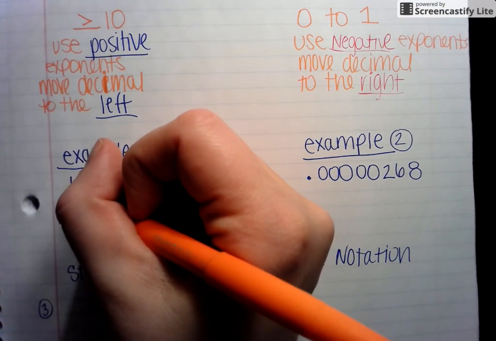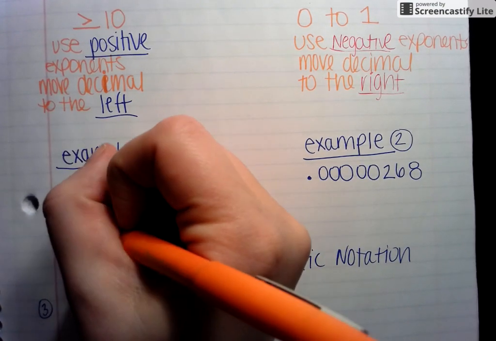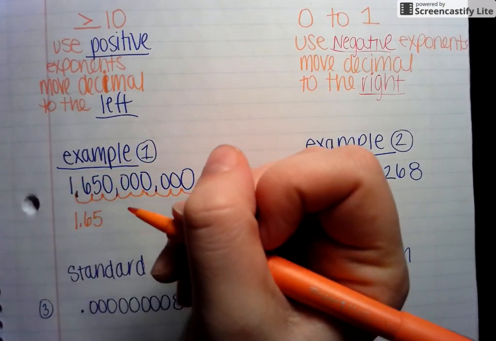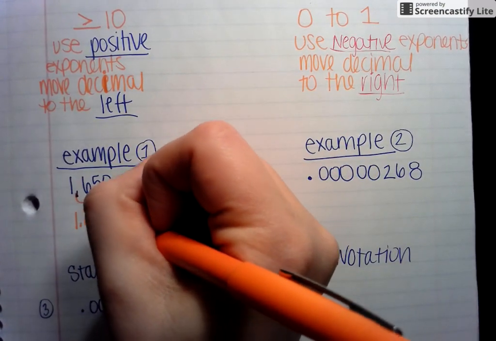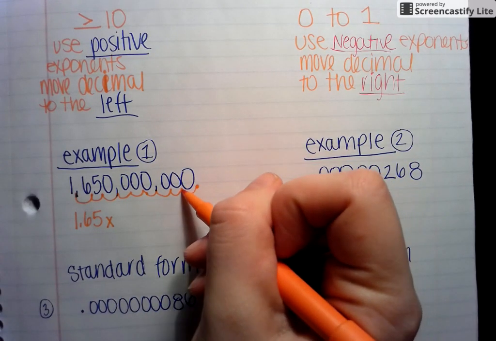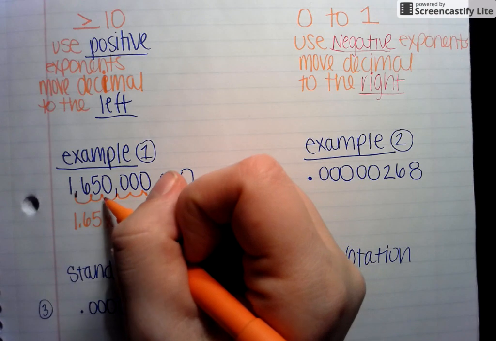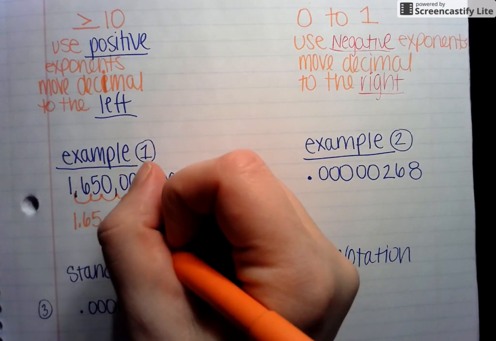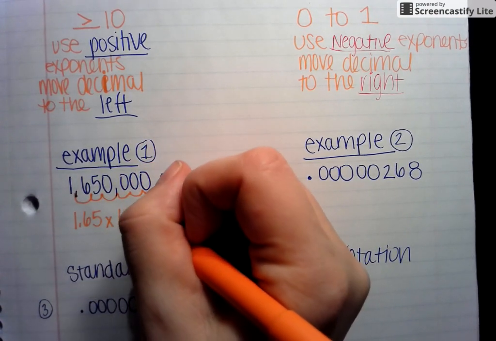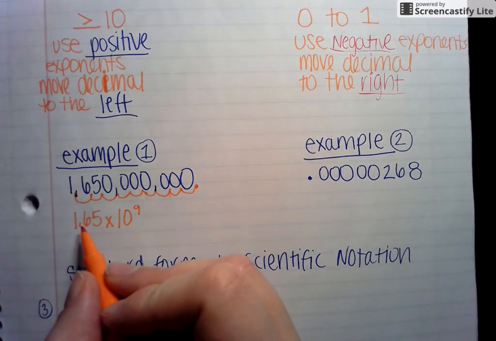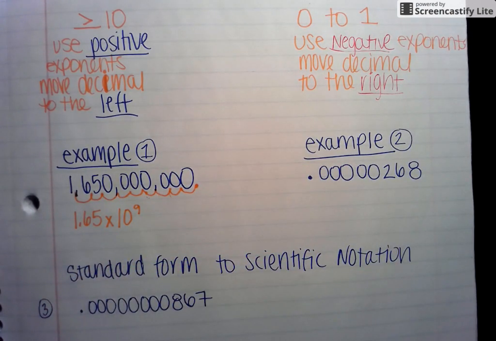So if I put it here, it's now 1.65. Okay, and then it would be times 10. I moved it 1, 2, 3, 4, 5, 6, 7, 8, 9 spots, so it would be times 10 to the positive 9, because it's a bigger number. So it always is going to have a positive exponent as its integer.